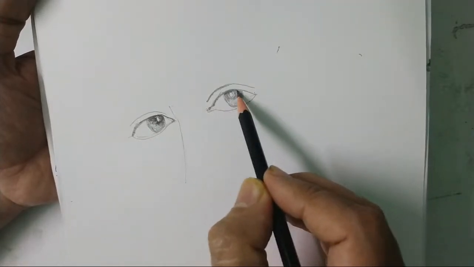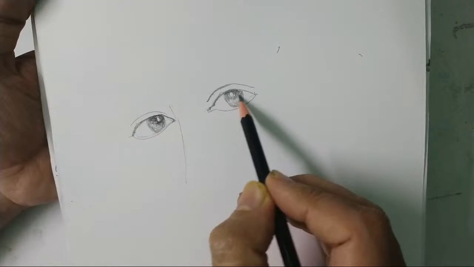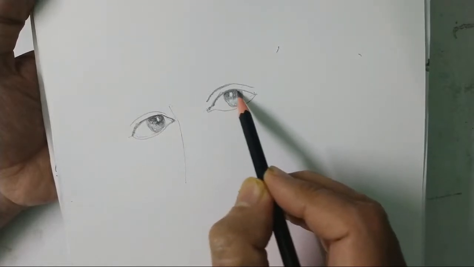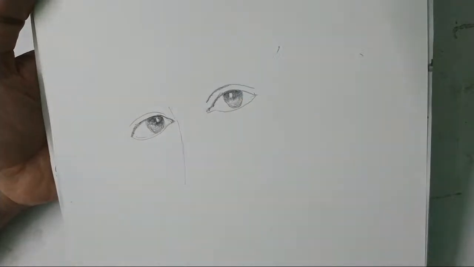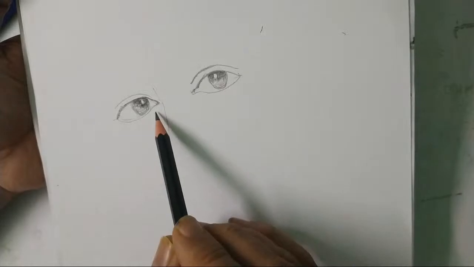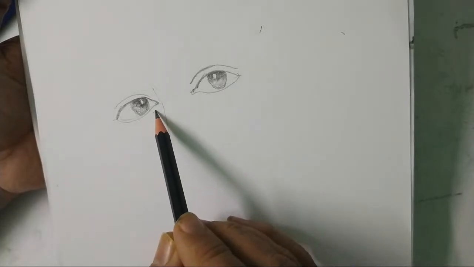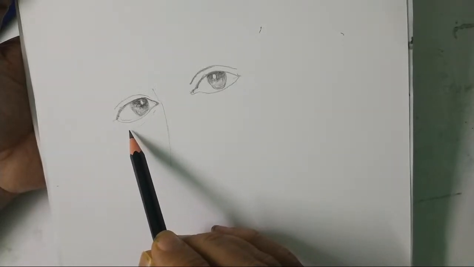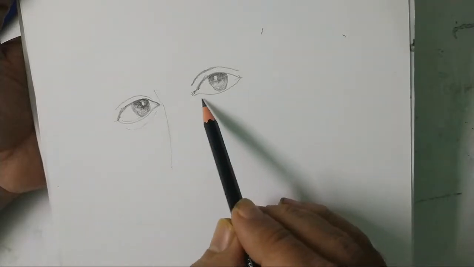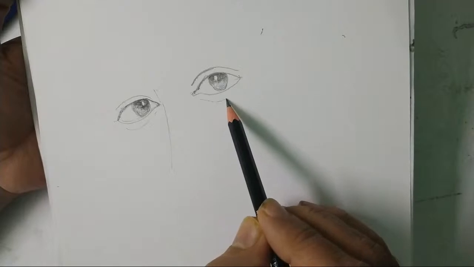Both sides shading, the darkness, should be the same. Now this portion, which is the lower portion here, in this part the shading has to be done.